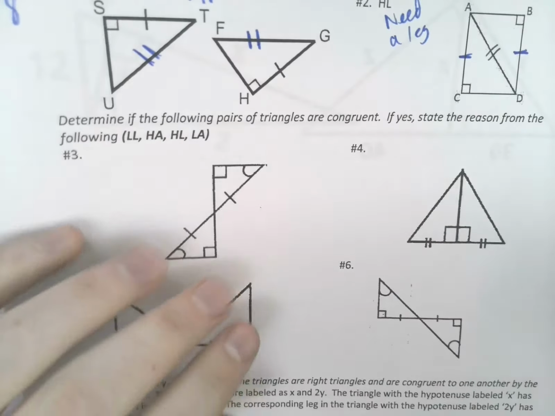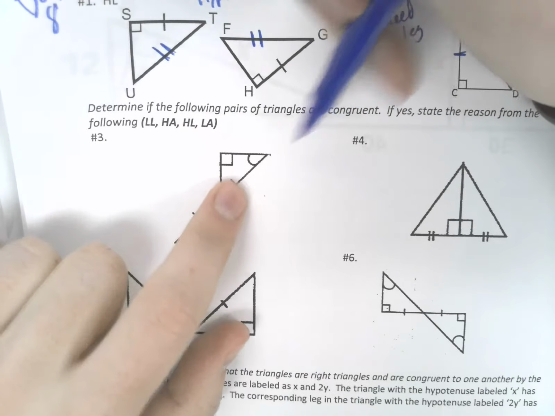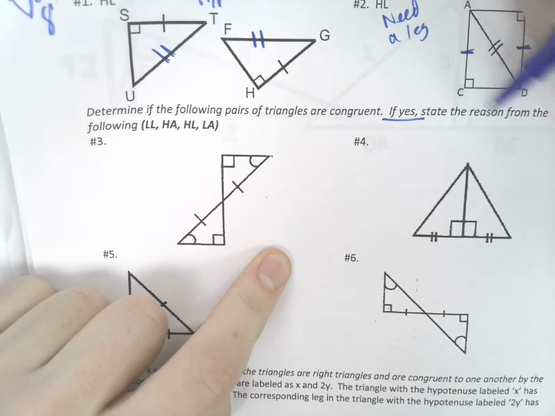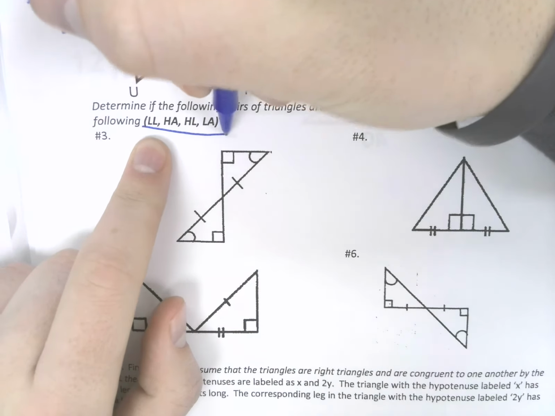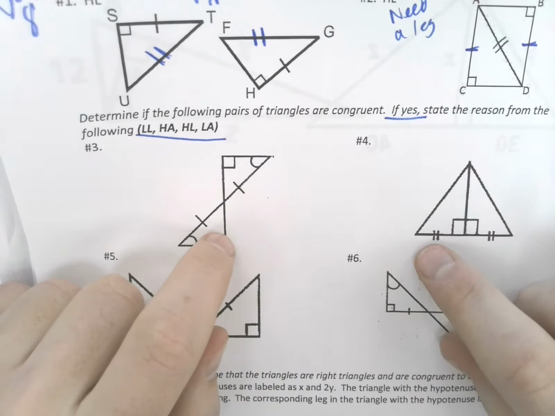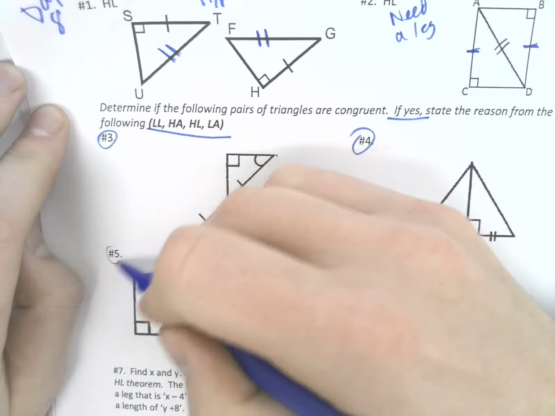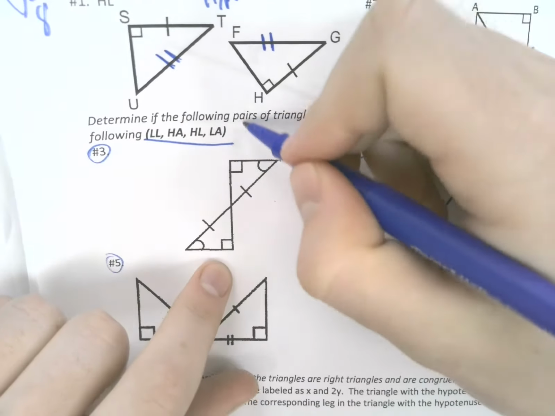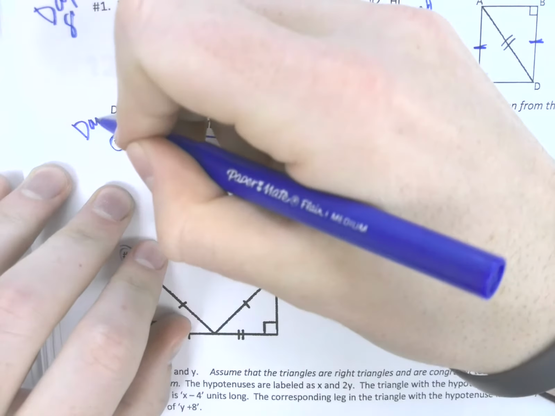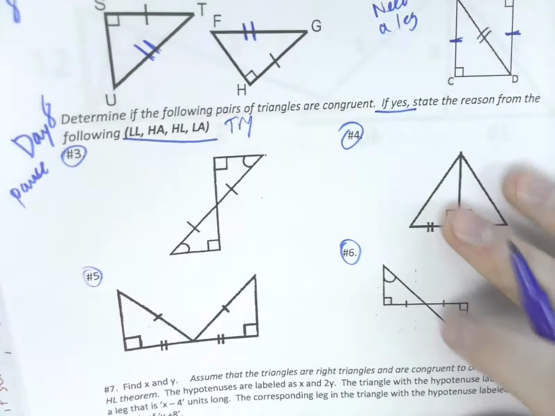All right. Next one. I'm going to give you guys a chance to determine if the following pairs are congruent. And if yes, state the reason. So state one of our 4 options here. And remember, look for vertical angles, look for shared sides. So guys, go ahead and try 3, 4, 5, and 6 for me. You can go ahead and try these. By the way, this is from day 8 also. So you can pause.